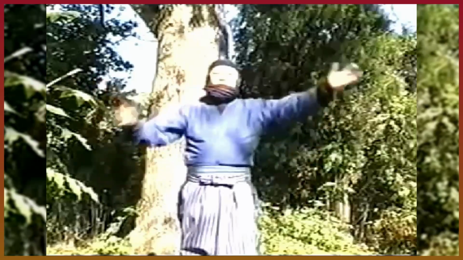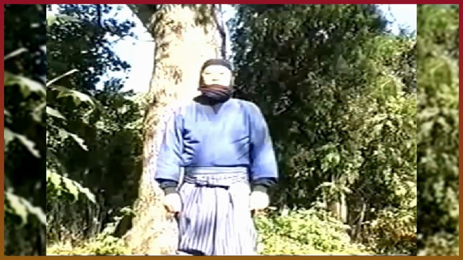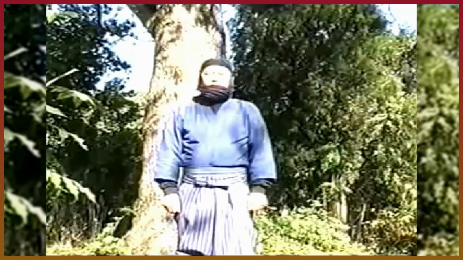Here, the shiko are used to climb a tree too thick to climb barehanded. This is the teaching of this technique.